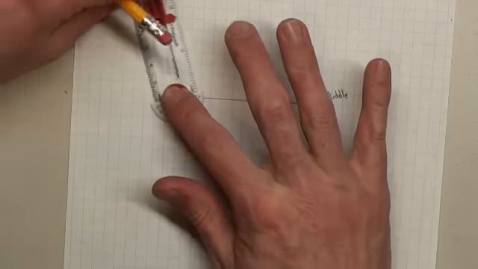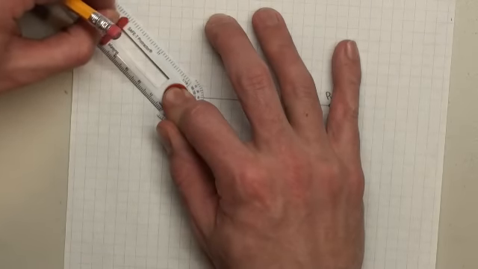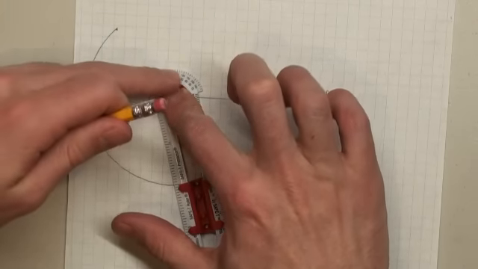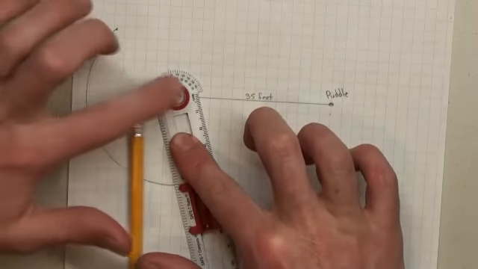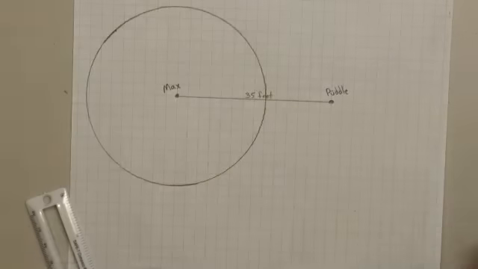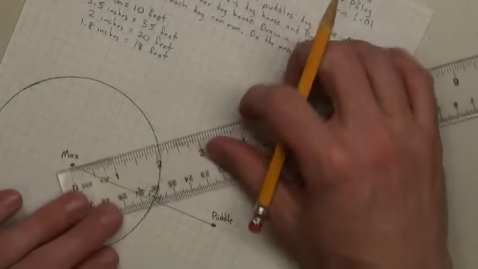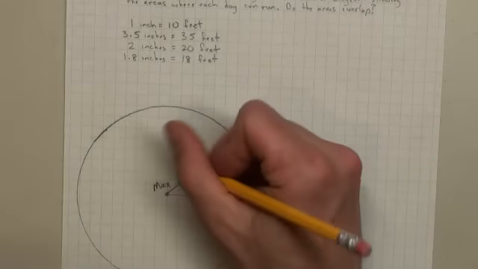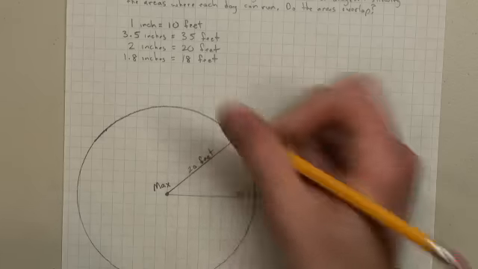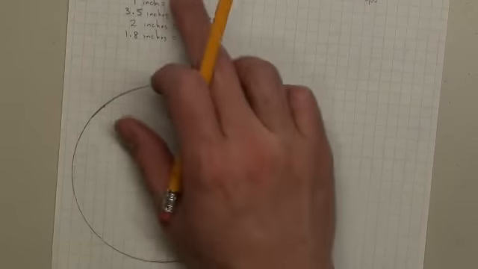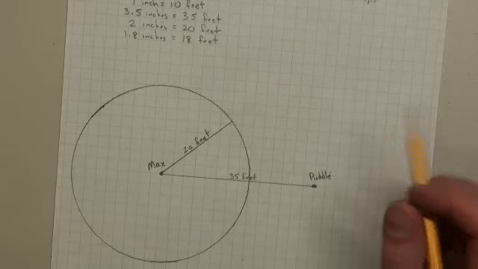So right now I'm making a circle and this radius, now I'm not going to say it's 2 inches because I'm going to say exactly what it really is according to my scale, which is 20 feet. So this is how far Max can get, right? That's the path that he can go in. And now Puddle can go in an 18-foot radius path.